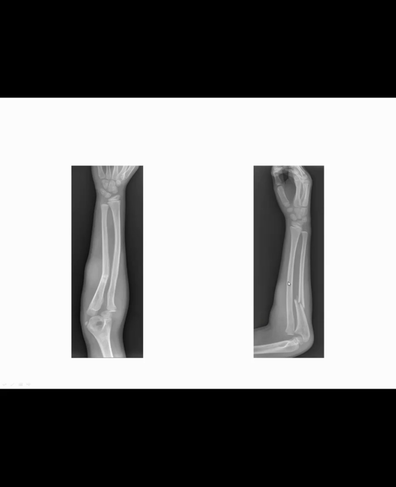As we trace the cortex of our bones, we can notice this cortical disruption here in the shaft of the proximal ulna. You can appreciate it much better on the lateral radiograph, which is why it's always important to have orthogonal views, so an AP and a lateral, especially in the context of a trauma.